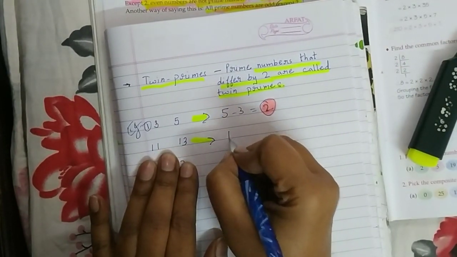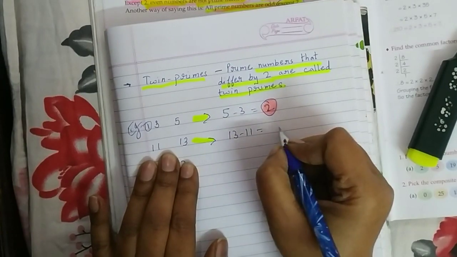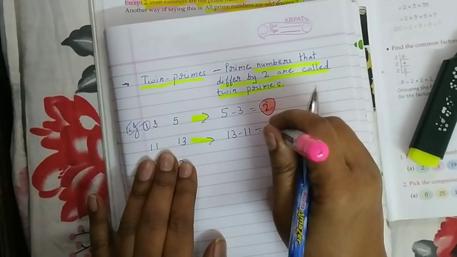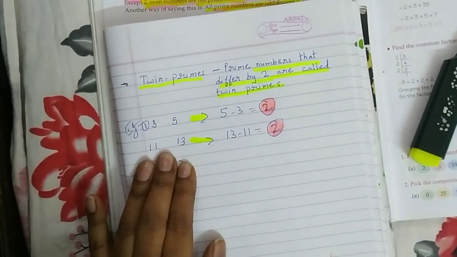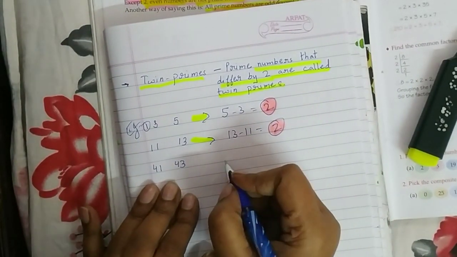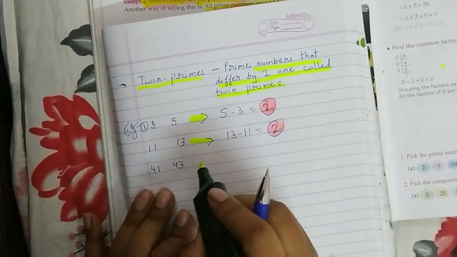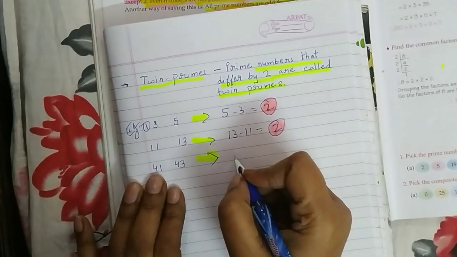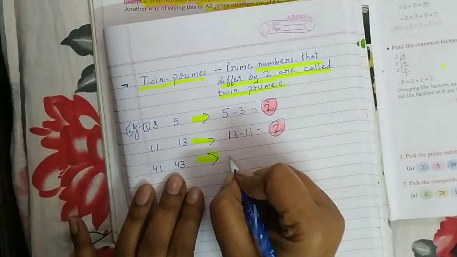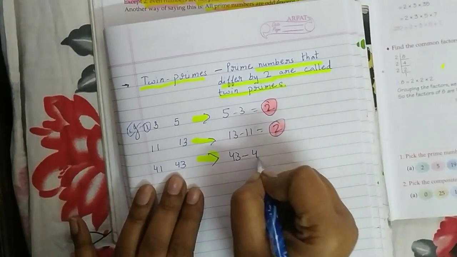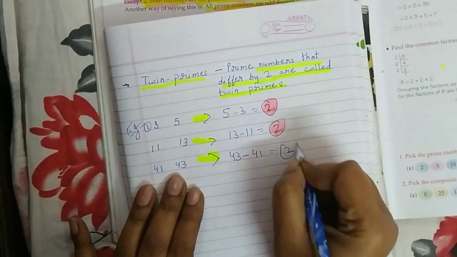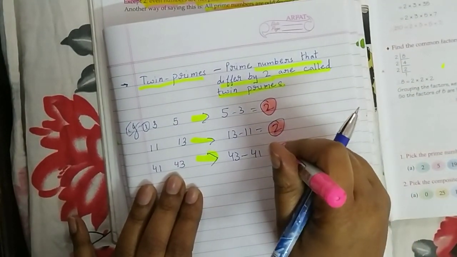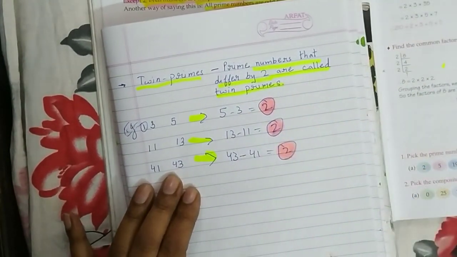Now see another example: 11 and 13. 13 minus 11 is equal to what? 2. Again, you can see they differ by 2. So this is what? Twin prime numbers. Now let's take another example: 41 and 43. 43 subtract 41, what do you get? Again you get 2. So these are twin prime numbers.